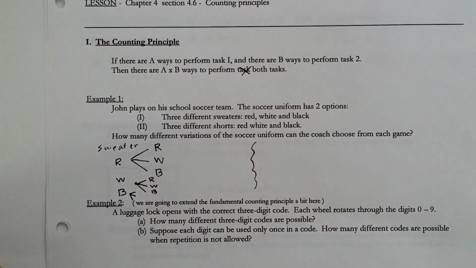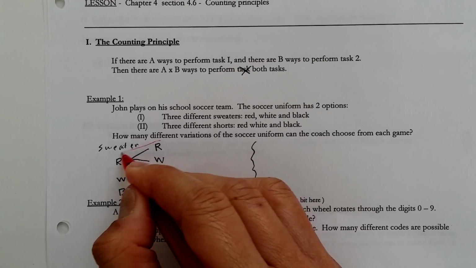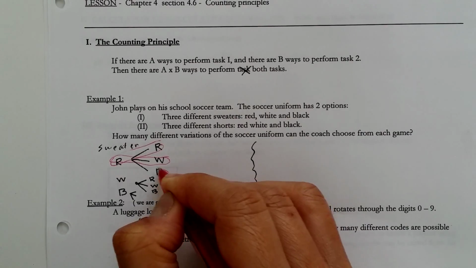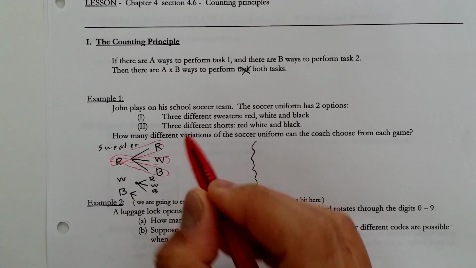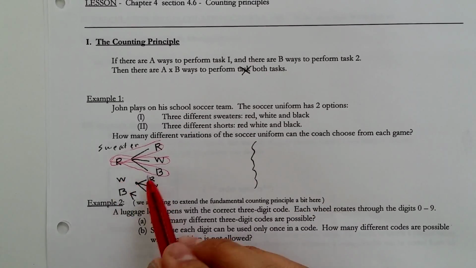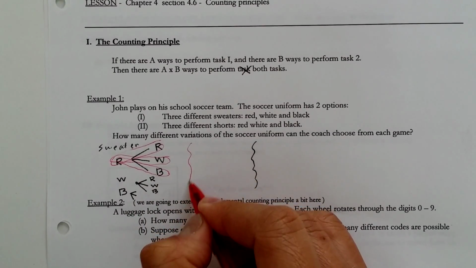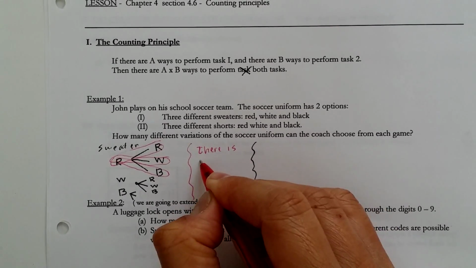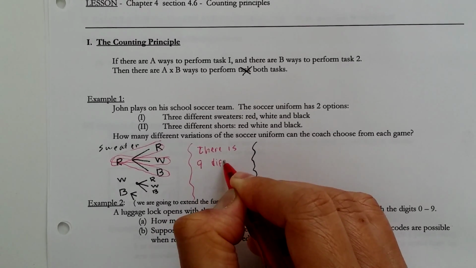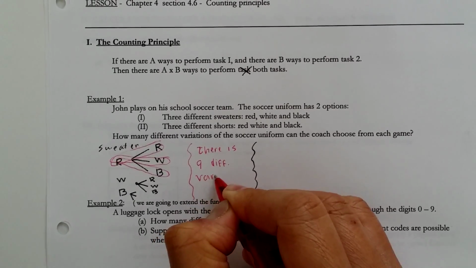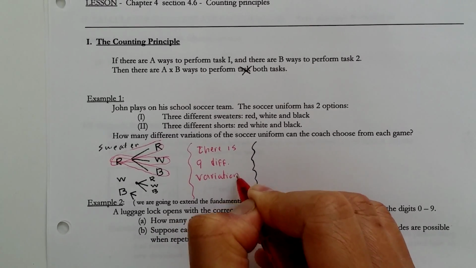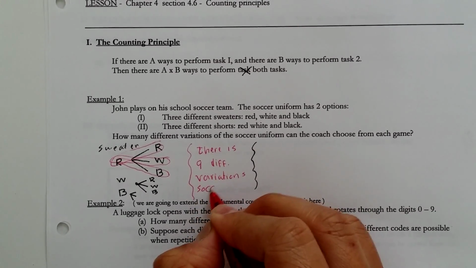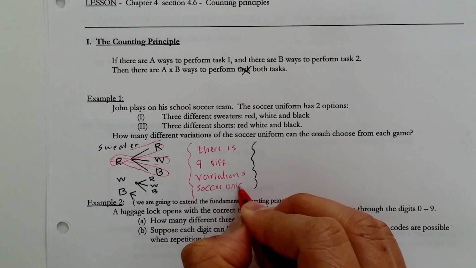So if you look carefully, here is one of the combinations that's possible. Here's another combination that's possible. Here's another combination that's possible. If I keep doing that again and again, we can see that there are 9 different variations to choose the soccer uniform.